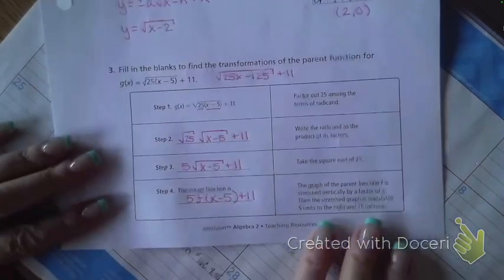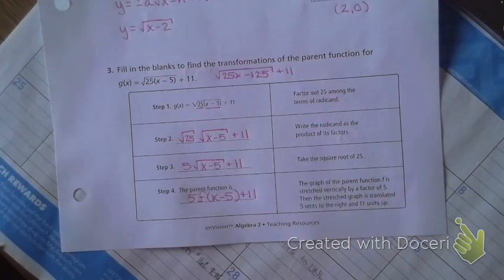So that's 5 in function notation, f of x minus 5, plus 11. That's square root notation. Does that make sense as function notation?